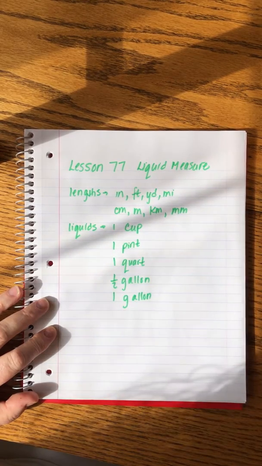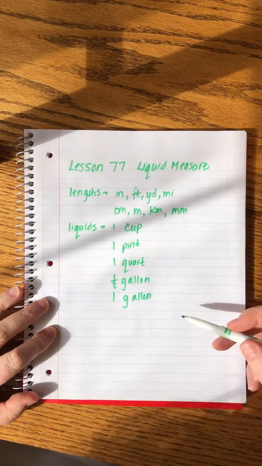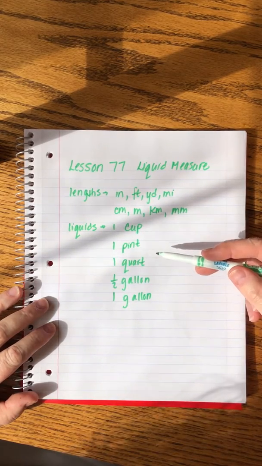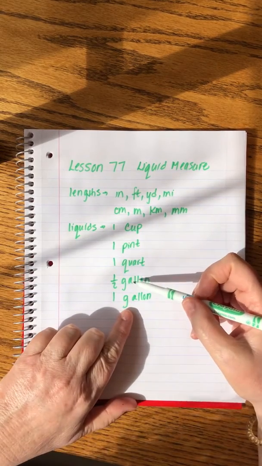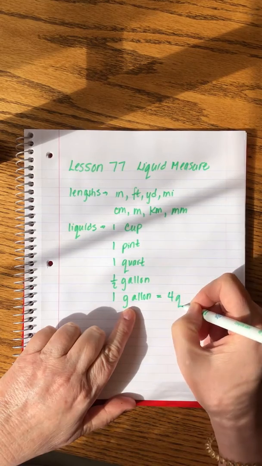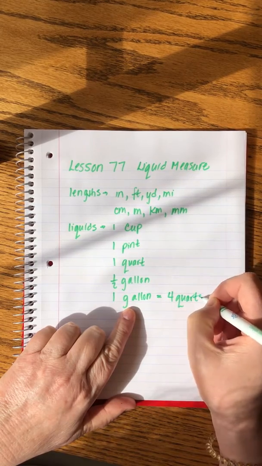Now we can work backwards through this list and see the relationships between them. I'm going to skip a half gallon because that's fairly self-explanatory, but 1 gallon equals 4 quarts. You don't have to write this down.